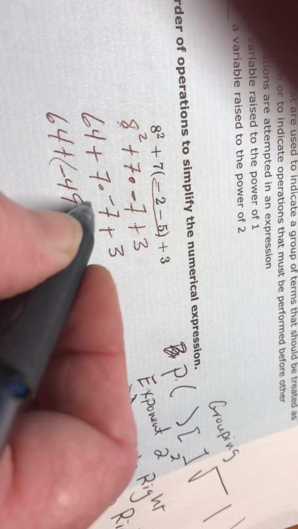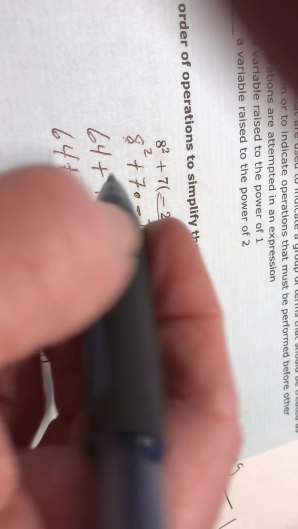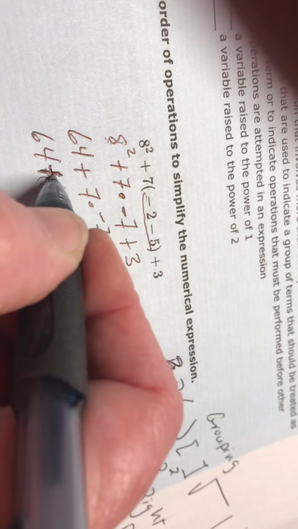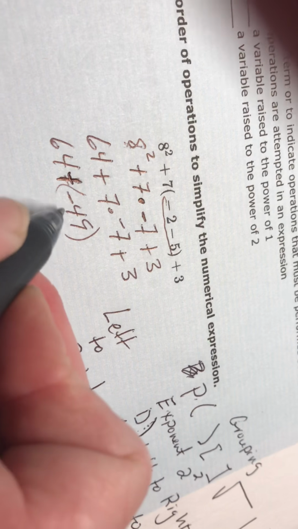I'm going to put parentheses around that so we know that's a negative. That's very, very common in algebra, putting parentheses around a negative so it stands out. It doesn't mean you have to do math there. It just says, hey, look at me, I'm a negative. See me? I'm a negative.